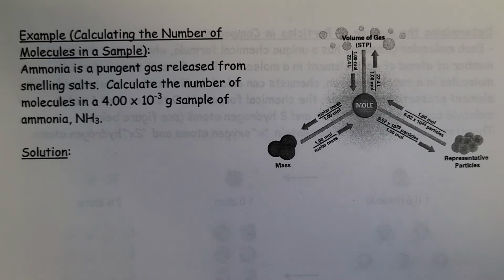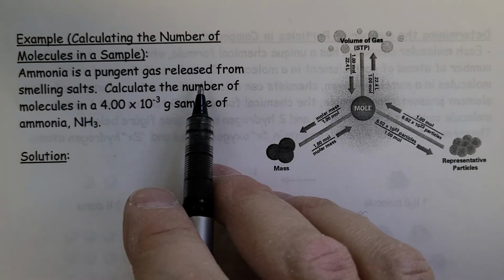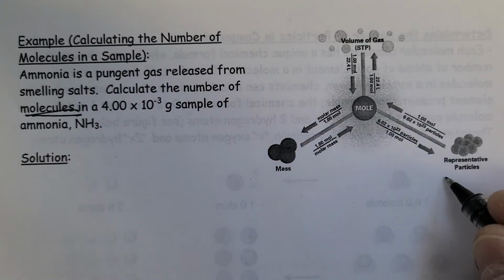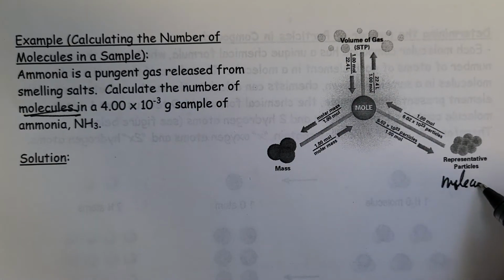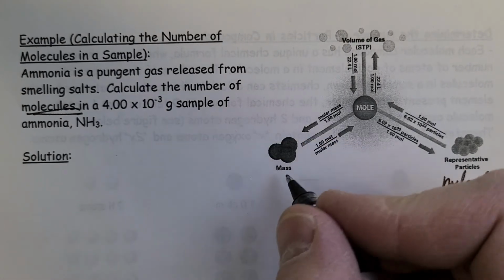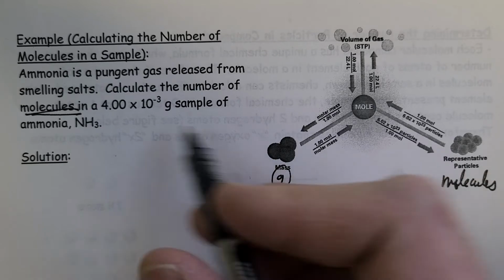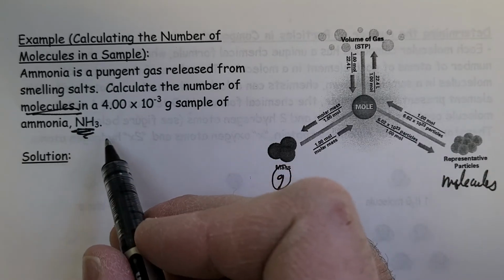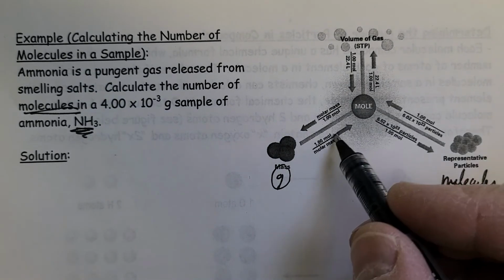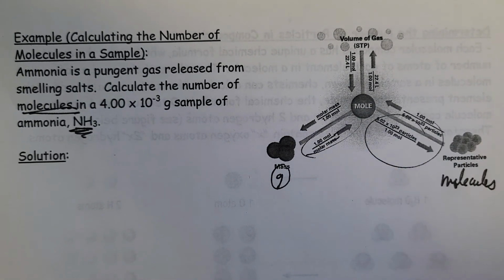All right, let's look at another example here. We look at ammonia as a pungent gas released from smelling salts. Calculate the number of molecules when we have 4.00 times 10 to the negative 3 grams of ammonia. So you can see NH3, that is a molecular compound, so we're talking about molecules. So again, we have to do those two steps.